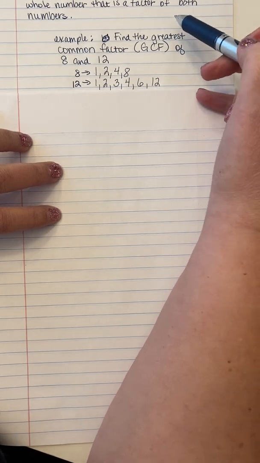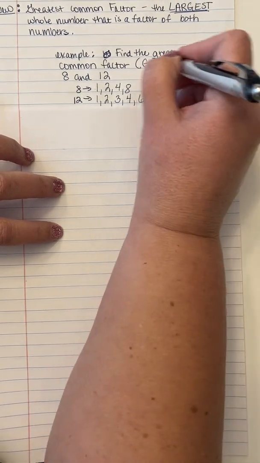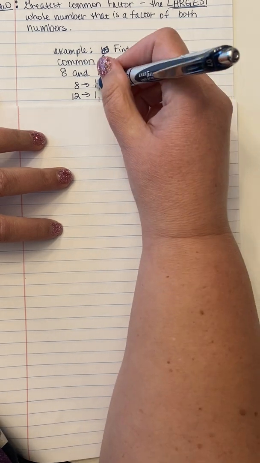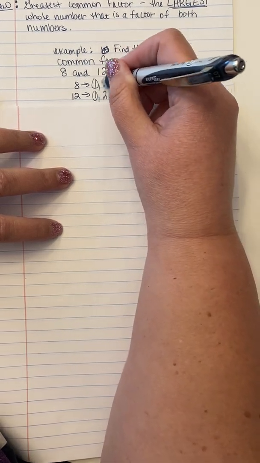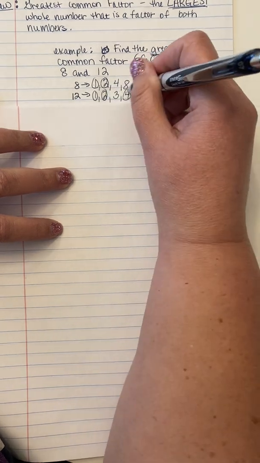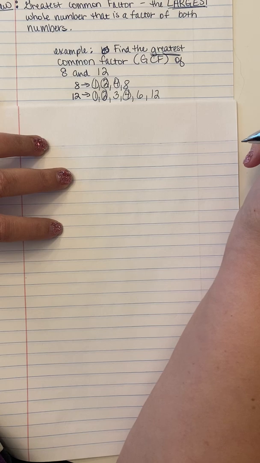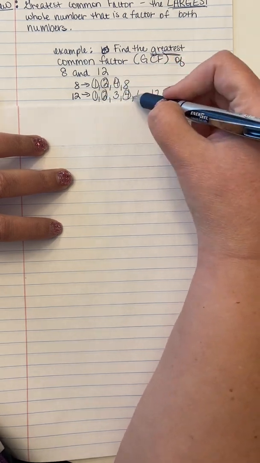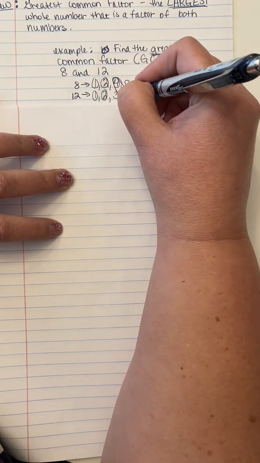Now, my definition told me I'm looking for the greatest common factor, or largest. So I look through and I could circle my common factors here. A 1, a 2, now they have 4, and that looks to be the end of all the factors that are common. And so what would be my greatest common factor? 4 would be my largest.